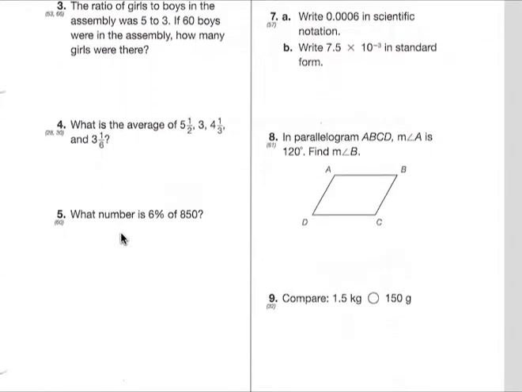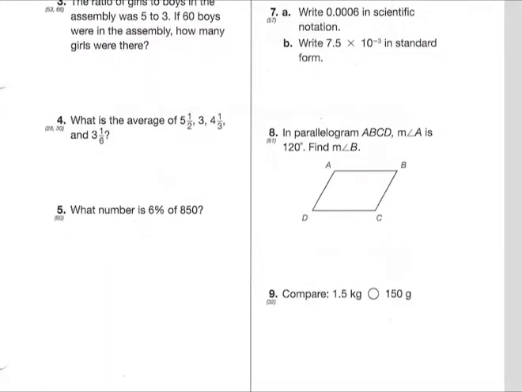On to number 5. 6% of 850. Now, just to estimate, to give yourself an idea of what this should be, roughly, make sure we're doing it right. If I have 10% of 850, I have 85, right? So my answer should be about half of 85. My answer should be somewhere in the 40, 45 range, okay?